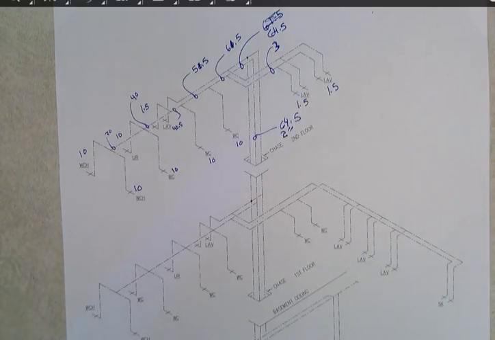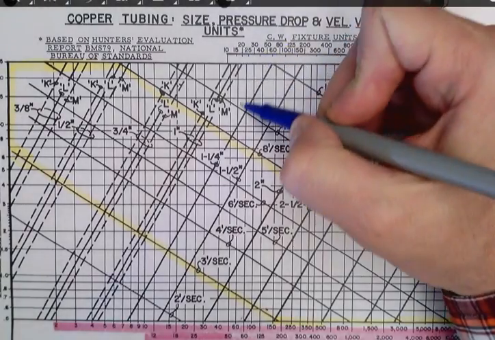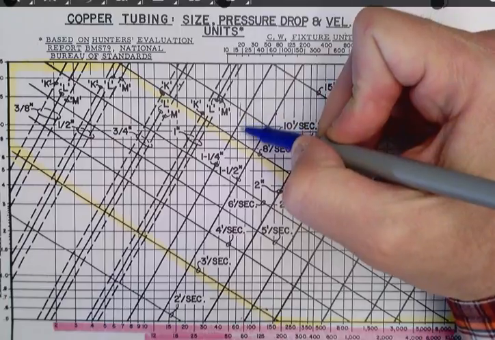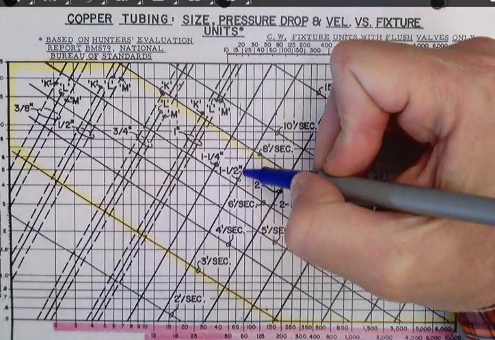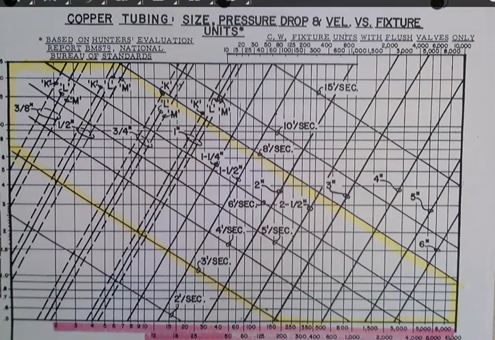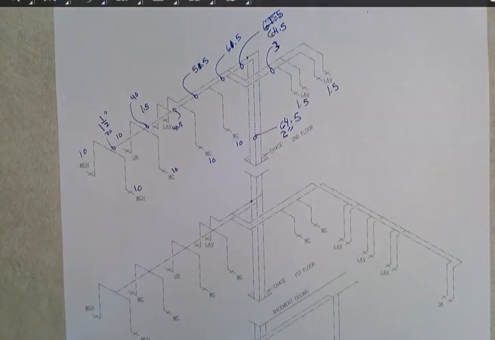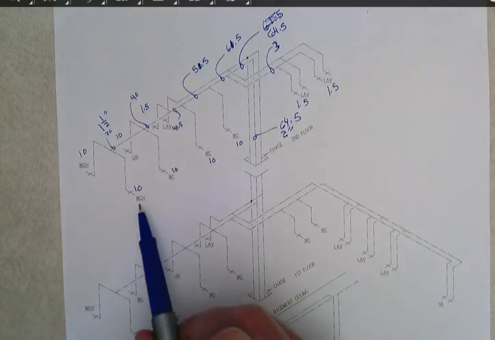So back at this level where I have the start of the run, I have 20, and if I come over to 20 and I drop down, I can really end up choosing a 1.5 inch line size. I'll just write that in, 1.5 inch. And the next one is going to be up to 40.